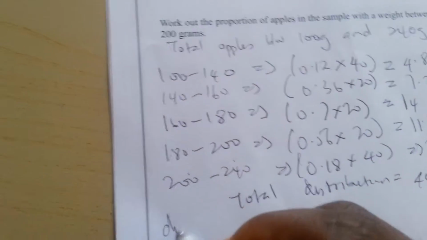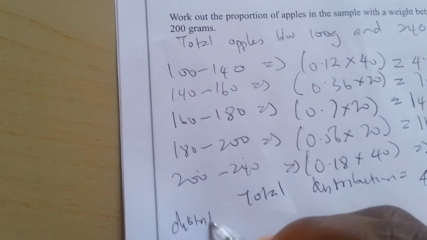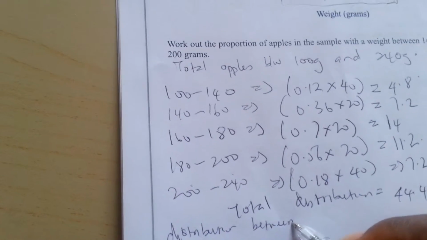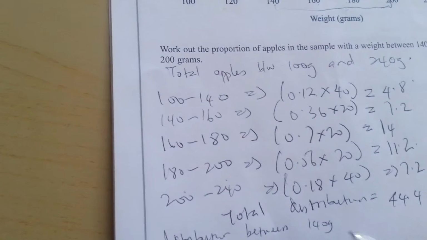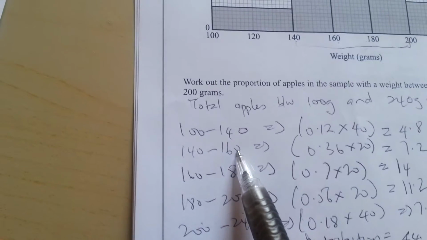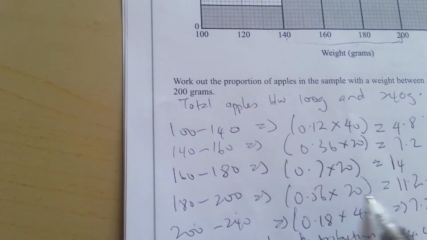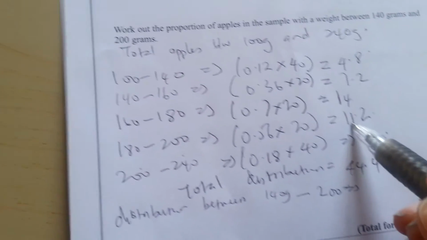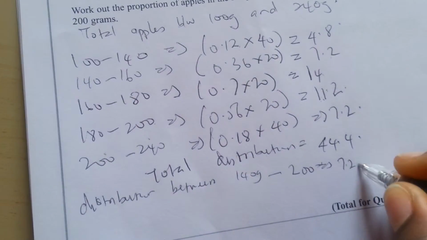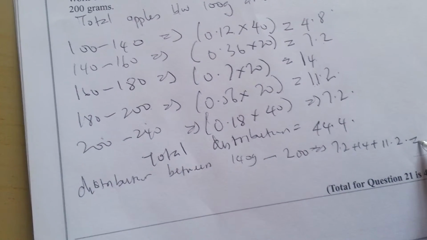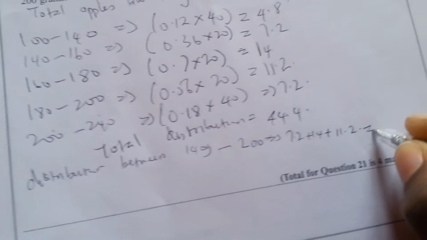Then the distribution between 140 grams to 200 grams. You have 140 to 200 lies here, so you have 7.2 plus 14 plus 11.2, and that is going to give you 32.4.